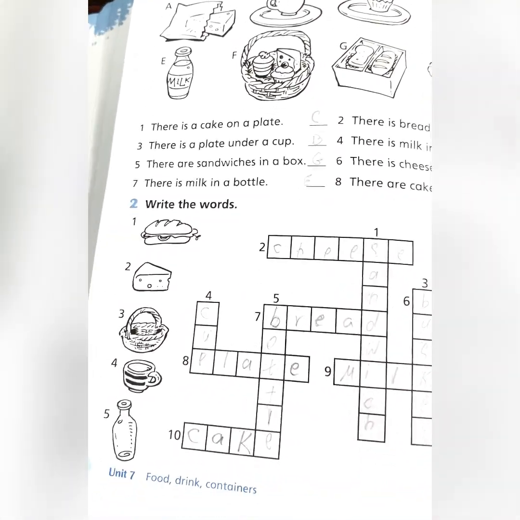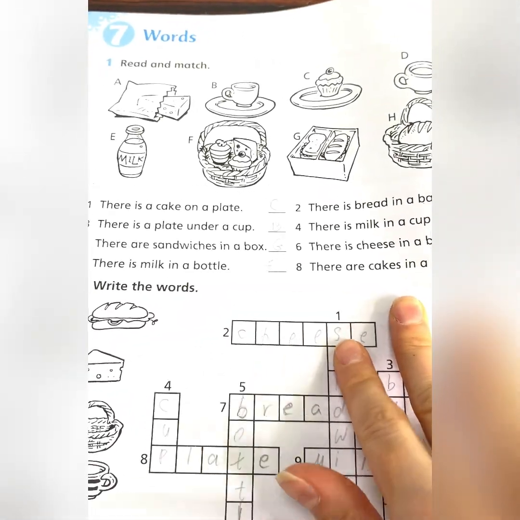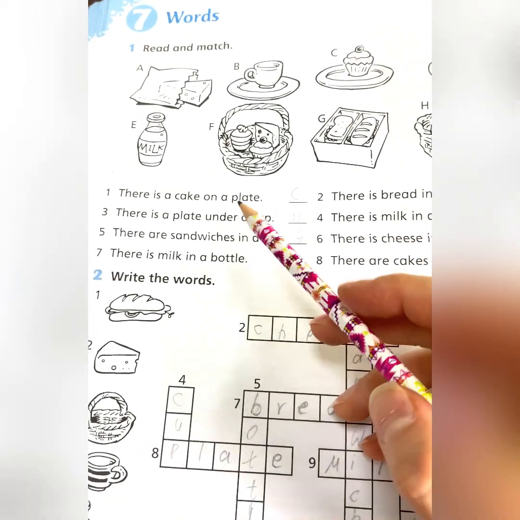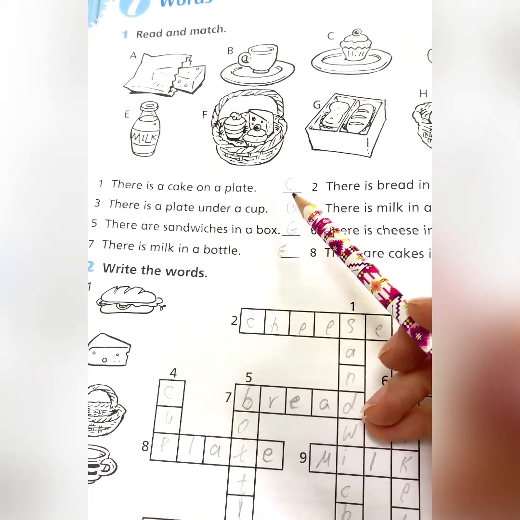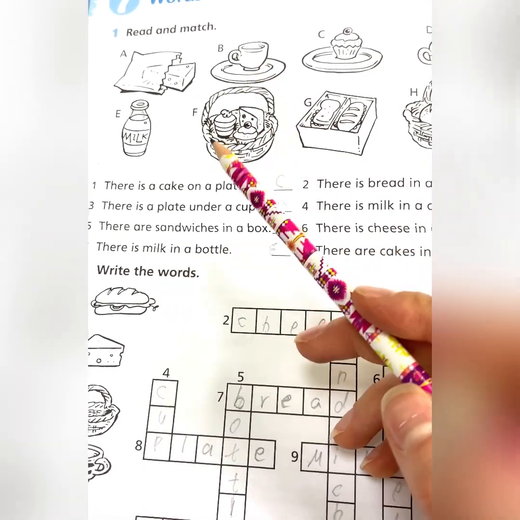So starting from page 62, it says read and match. We have those pictures and we have to match them with the sentences. Next to each sentence there's a blank. Inside the blank we're going to write the letter for each picture.